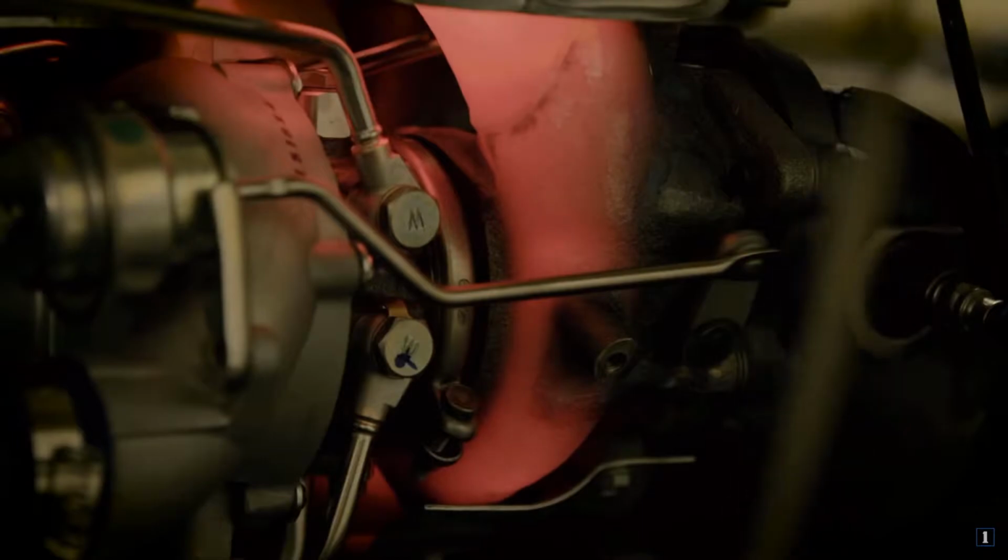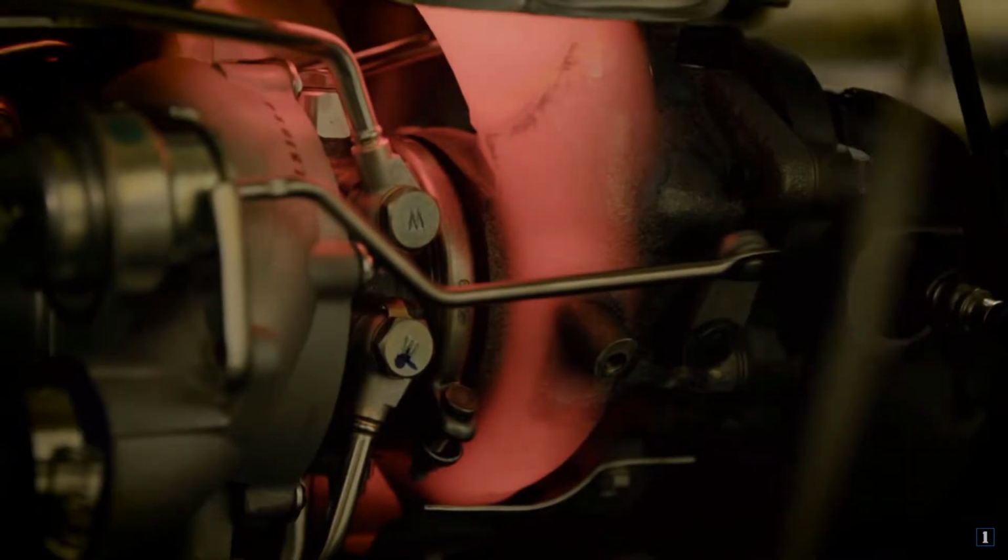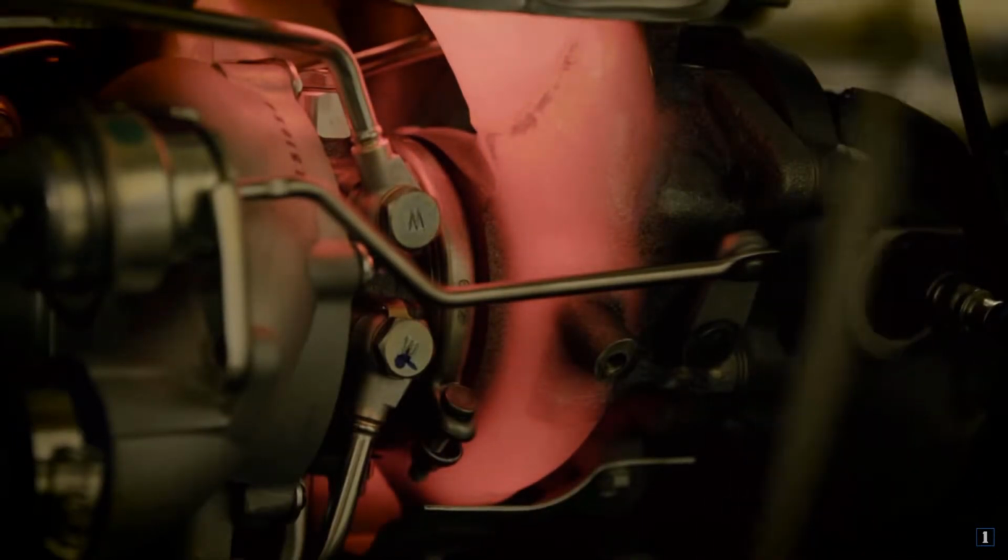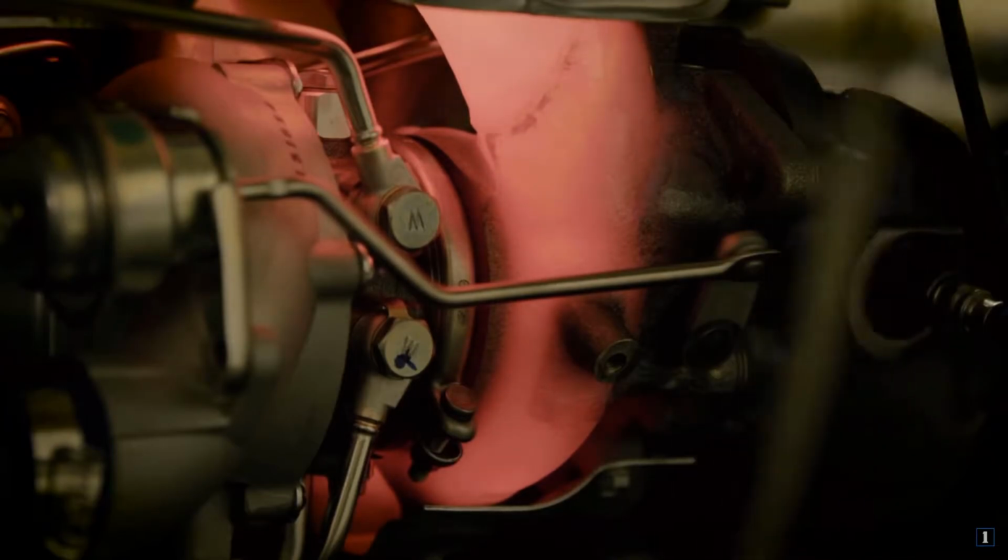If you look, there you go. Look at that turbo getting hot. Ooh, son. You guys want to roast some marshmallows?